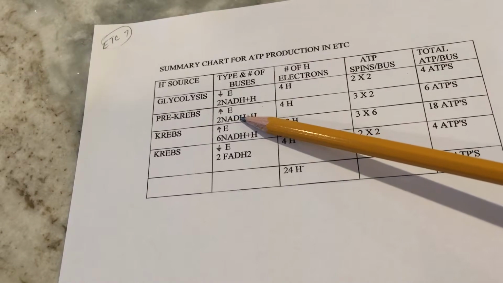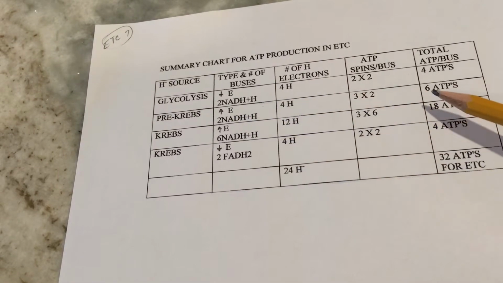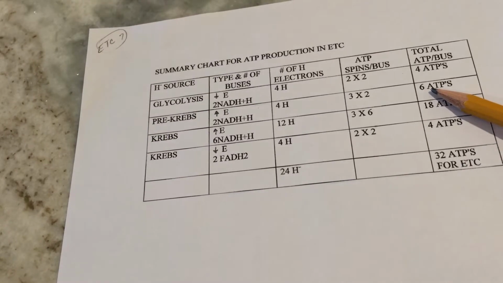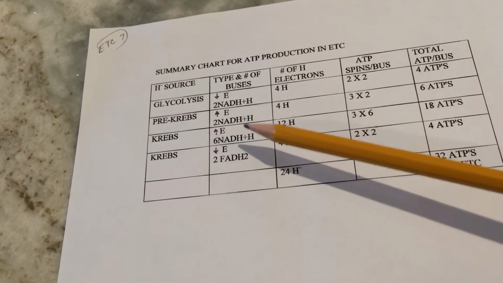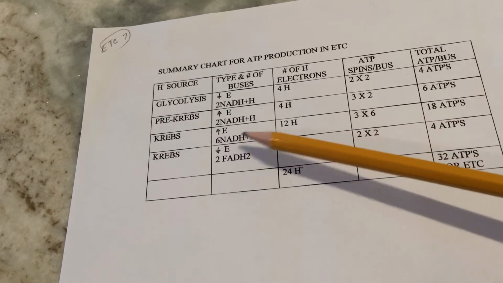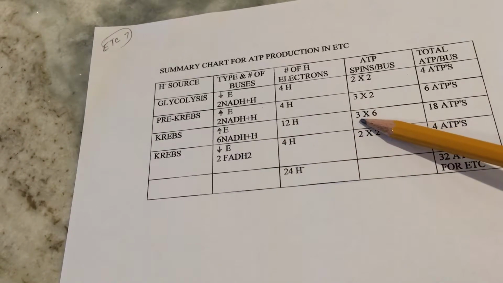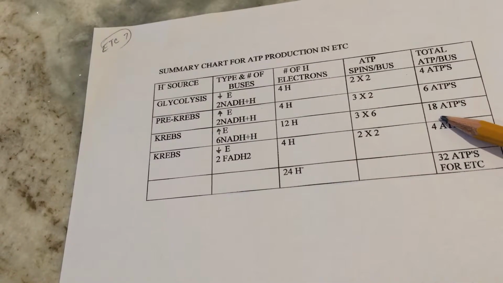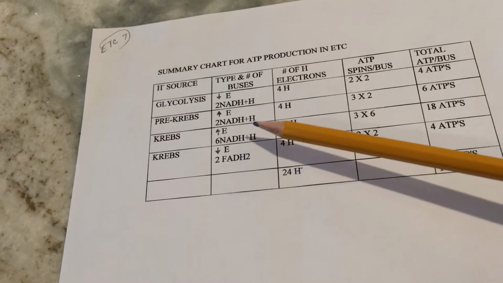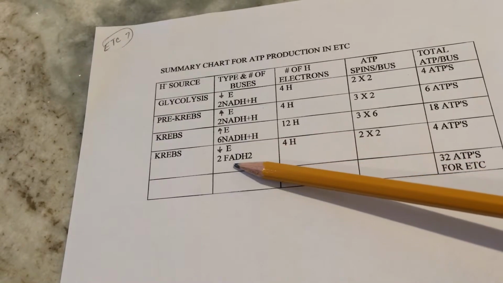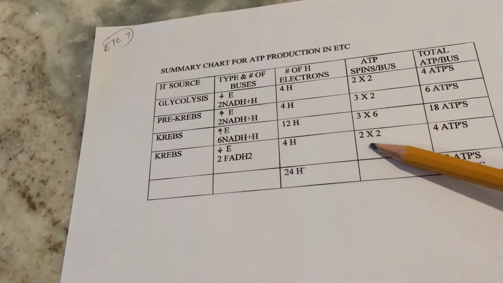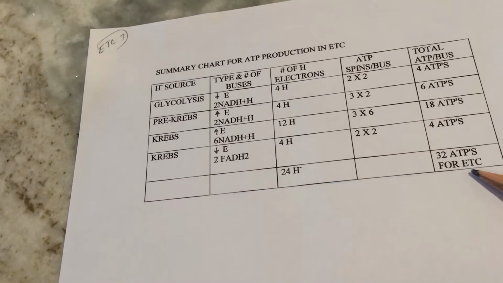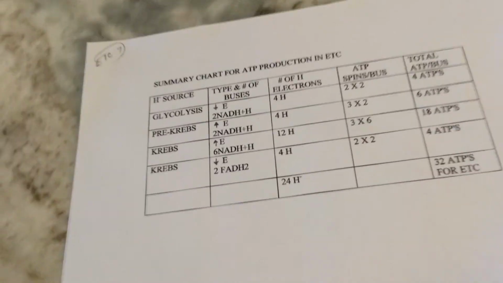Pre-Krebs is a high-energy bus, so it's going to spin it 3 times per bus, making 6 ATPs. Krebs cycle, they're all high energy, spins it 3 times. 6 buses gives us 18 ATPs. Krebs cycle for FAD, low energy buses, there's 2 of them, spins it 2 times, 4 ATPs, for a total of 32 ATPs that are produced in ETC.